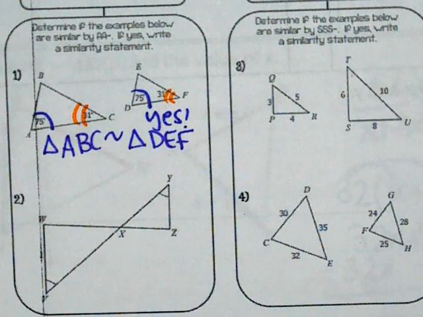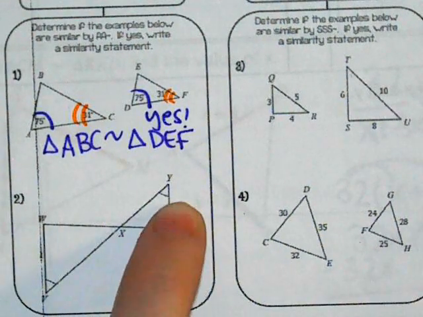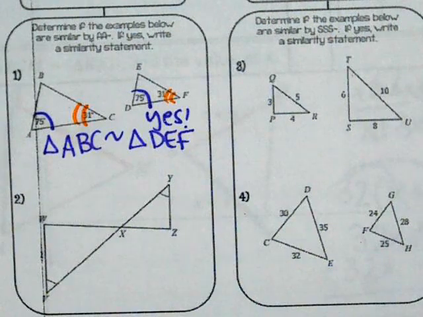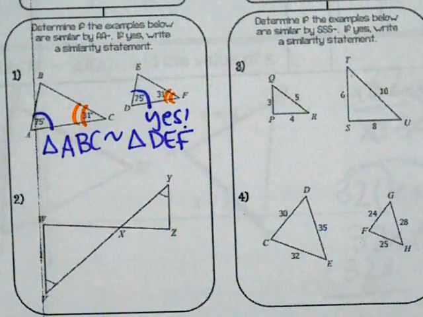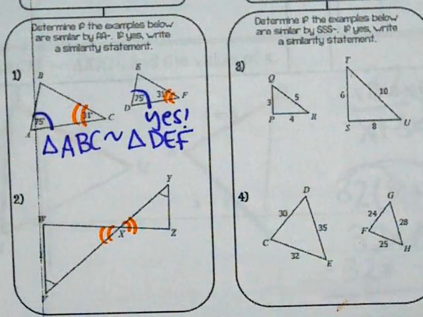Okay, now I've got to do my second one. I've got this angle that's the same, Y, and this angle that's the same, V. But other than that, there's no angles marked. So I'm going to look at what it gives me. I've got this diagonal cross here, which is a pair of vertical angles. In case you forgot about vertical angles, they're still around. So because there are vertical angles here, that means that I have another pair of congruent angles, two pairs of congruent angles. So because I've got two pairs, there is an angle and an angle.